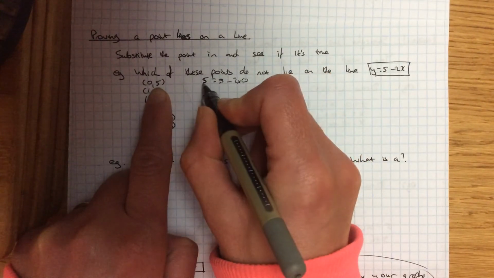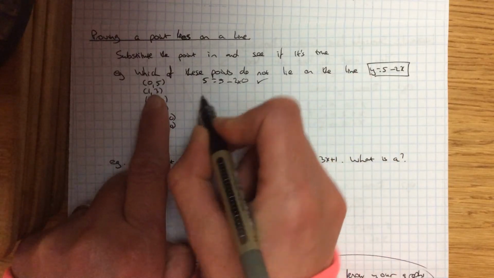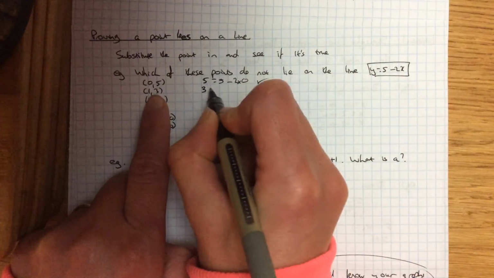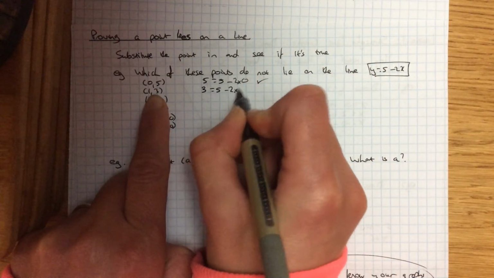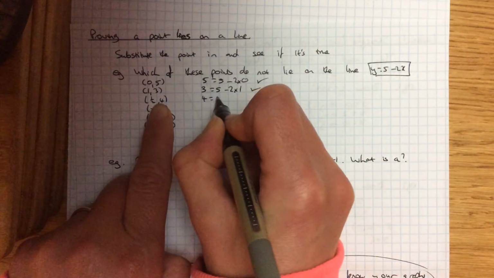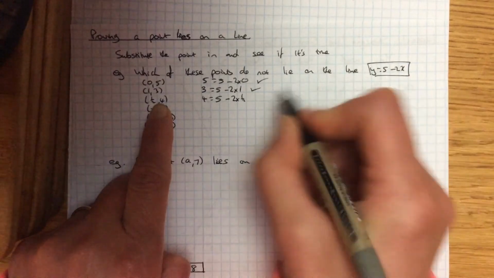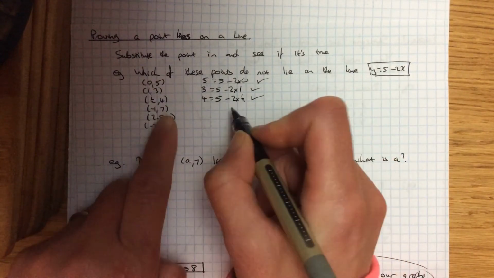x to be 0. Does 5 equal 5 take away 2 times 0? Yes. Do the same for this one. x to be 3, y to be 5 take away 2 times 1. True. But x to be 4, 5 take away 2 times a half. Let's put in numbers into that. So 5 take away 1 is 4.